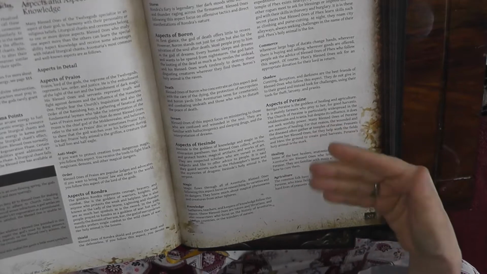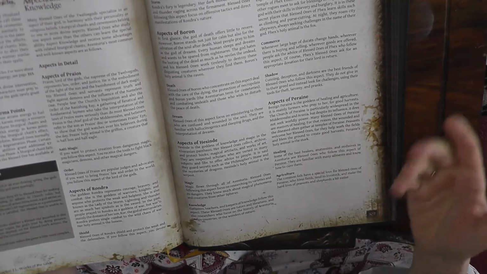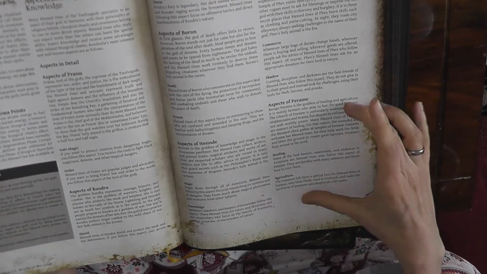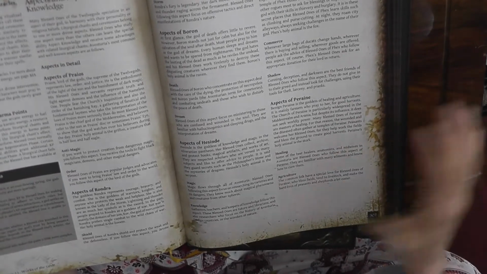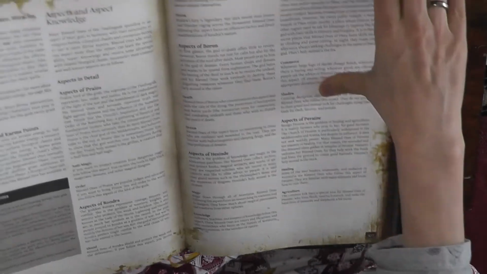Peraine is the goddess of healing and agriculture. So she's very important. So if you have a priest of Peraine with you, at least you get some healing, because healing is very hard to come by in this game.